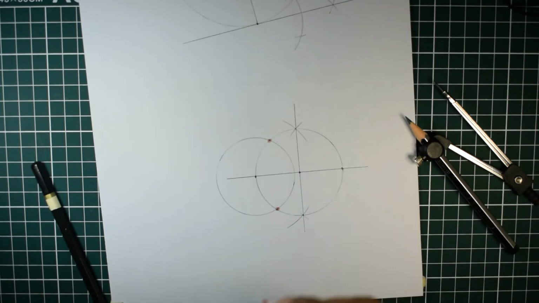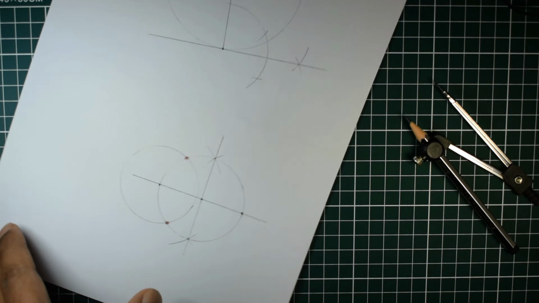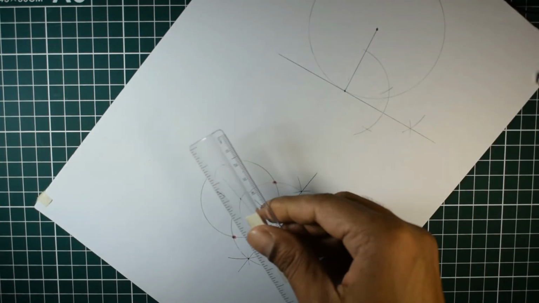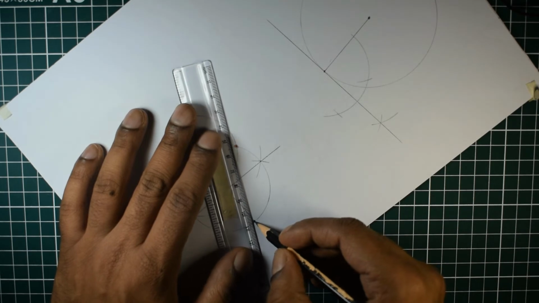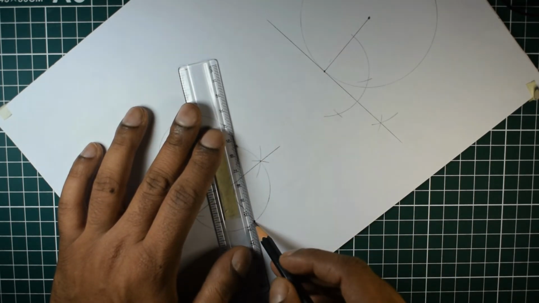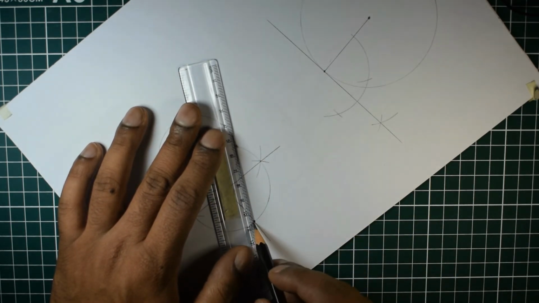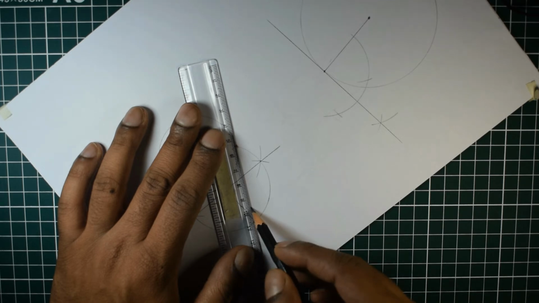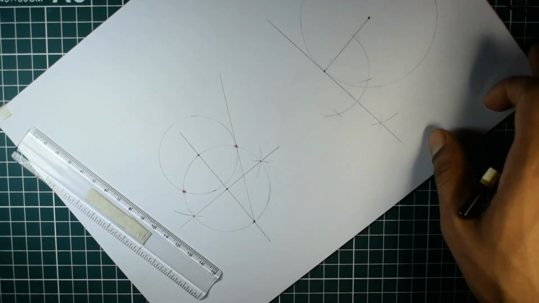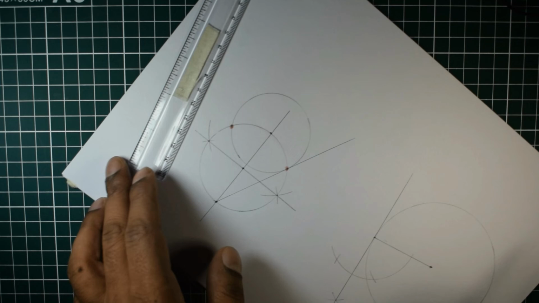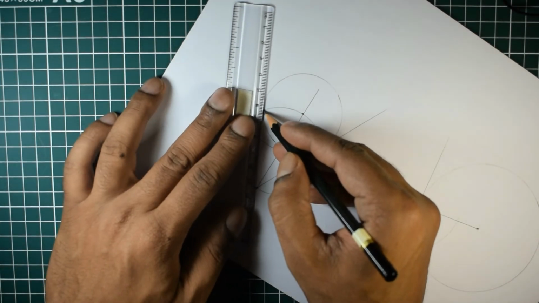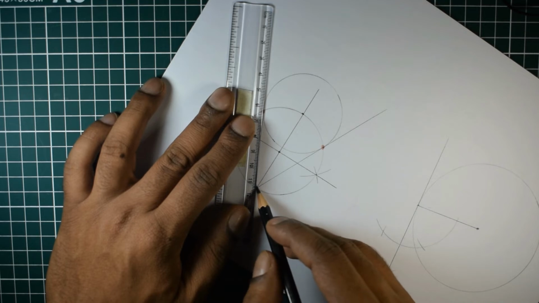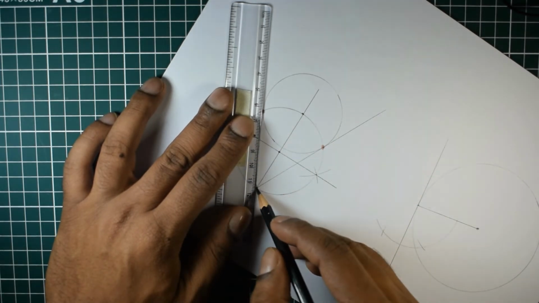Again, those points are the ones to which we are going to draw the tangent from point P. So from P, join T1 and extend the line a bit. So this is the first tangent which is drawn from our external point. And this is the second tangent.